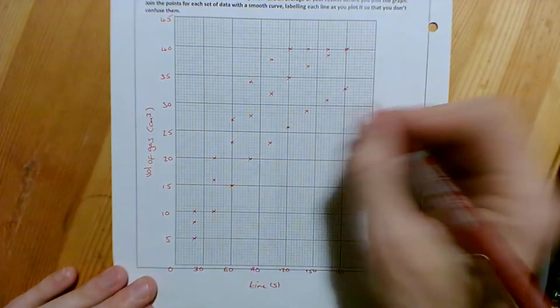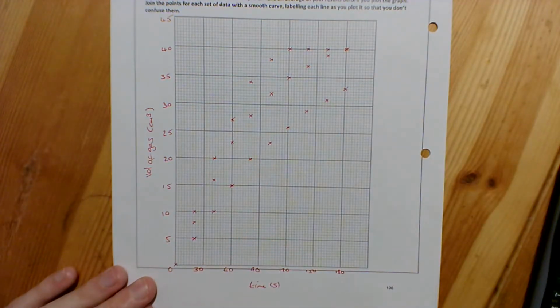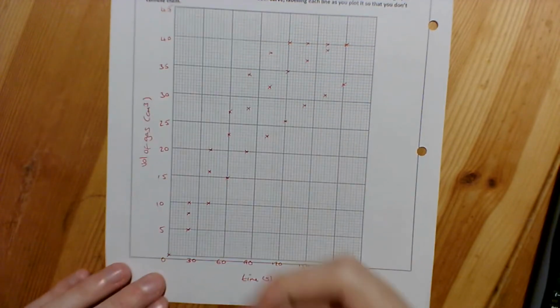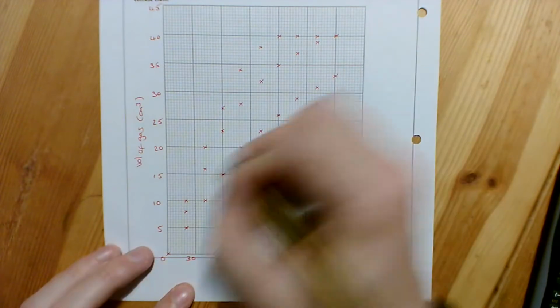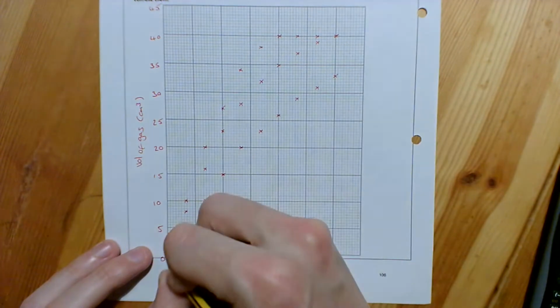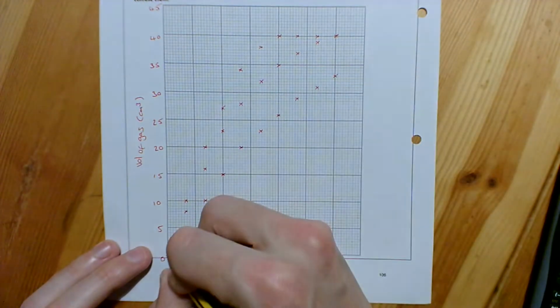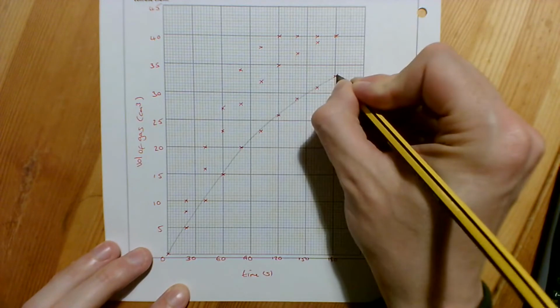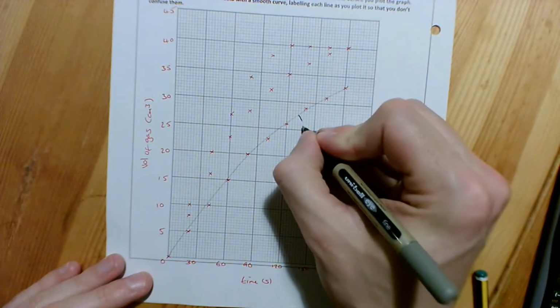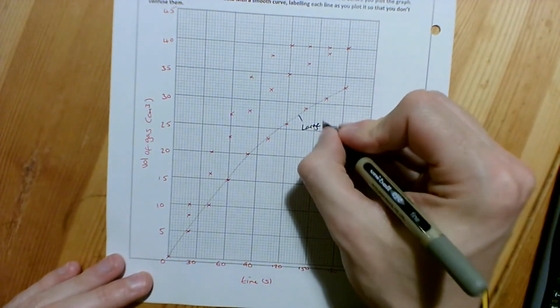So we've got 3 different plots there, and they're all going to go through 0, 0, because at time 0 the volume of gas produced will be 0. So if we just get a pencil, always do your line of best fit in pencil. So we're going to have 3 different lines of best fit here. I'll start with the large because that's going to be the easiest one to draw. Okay, again, practice your line of best fit. It needs to be a smooth, continuous line. It does not need to go through every single one of the plots, okay? And then I'm just going to label it. This is our large marble chips.